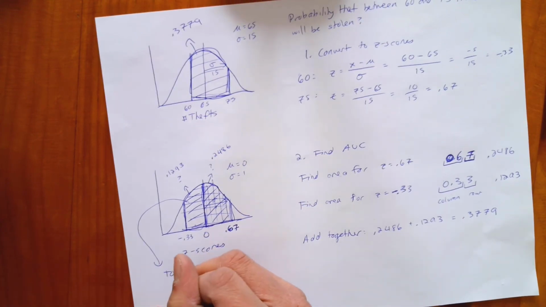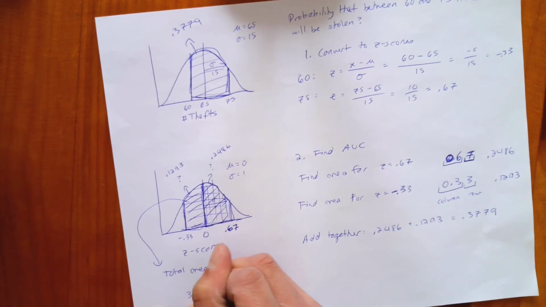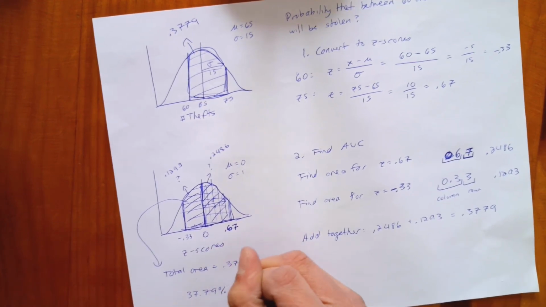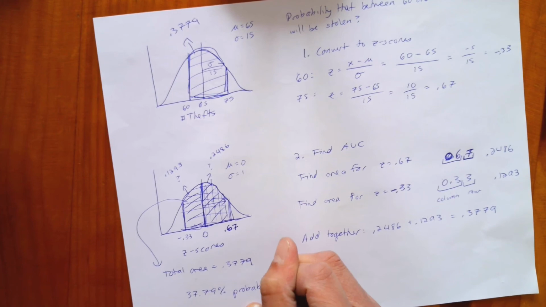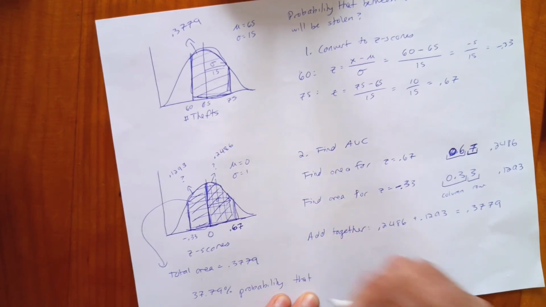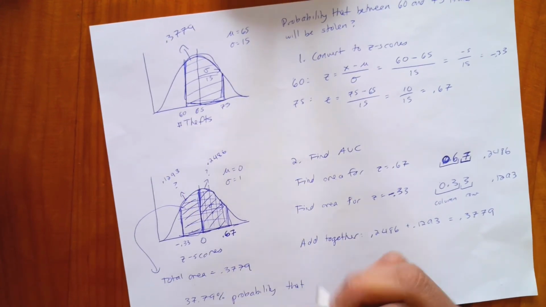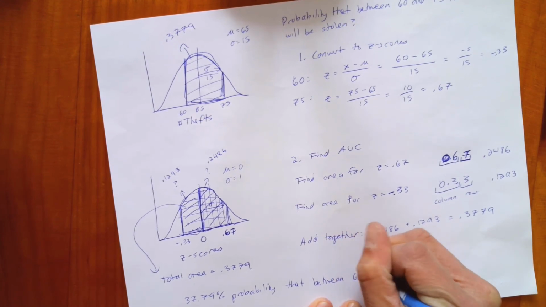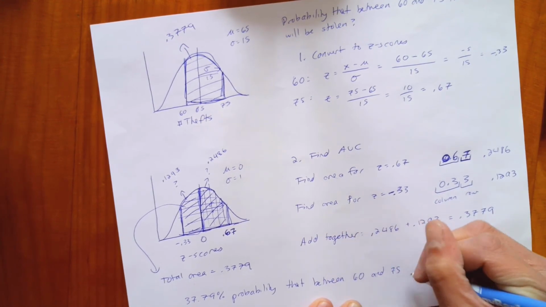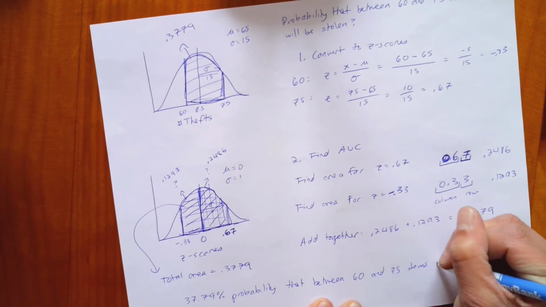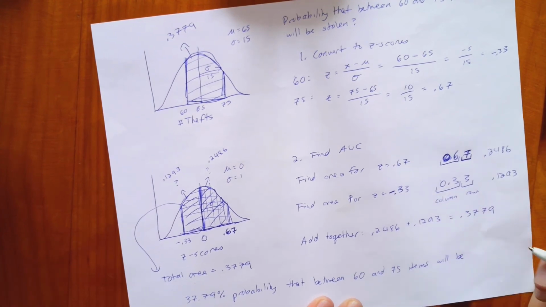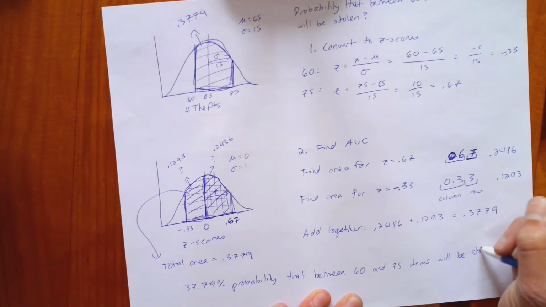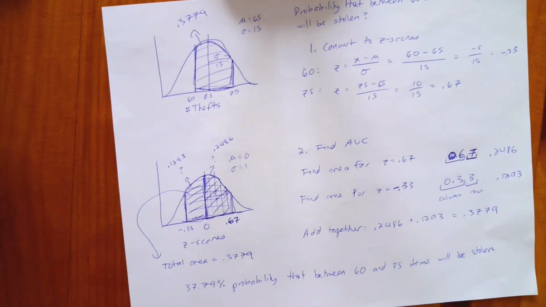So we would say that there is a 37.79% probability that between 60 and 75 items would be stolen. And we are to the end of this problem.